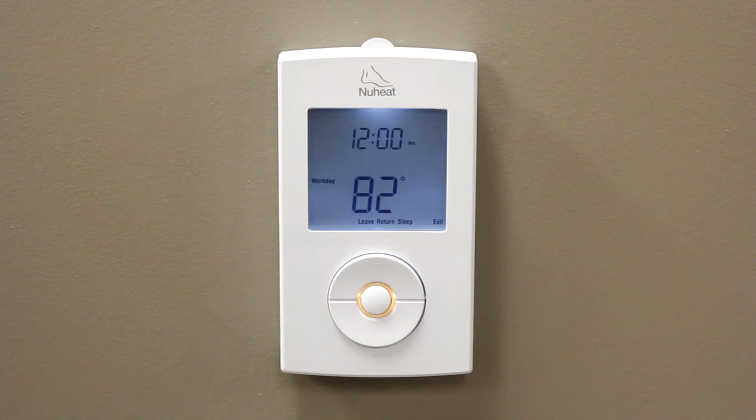The wake icon represents the first warm-up time, typically set for the time you wake up. The leave icon represents the first cool-down time, typically set for the time you leave for work. The return icon represents the second warm-up time, typically set for the time you return home. The sleep icon represents the second cool-down time, typically set for the time you go to sleep.